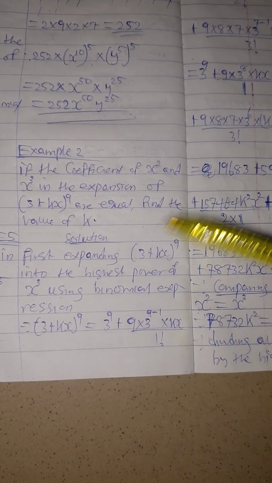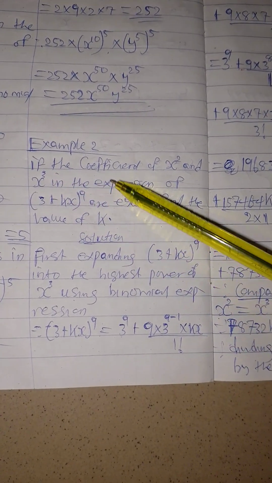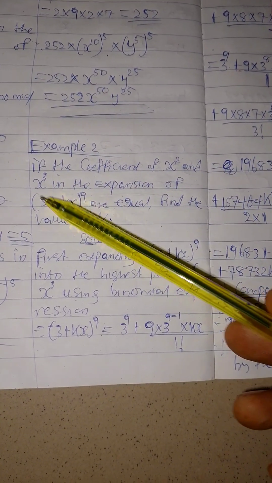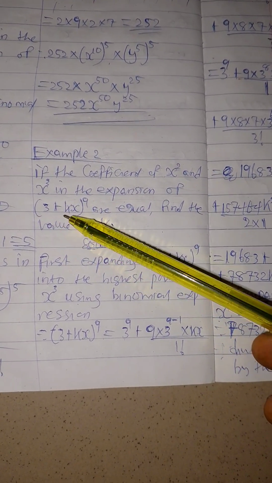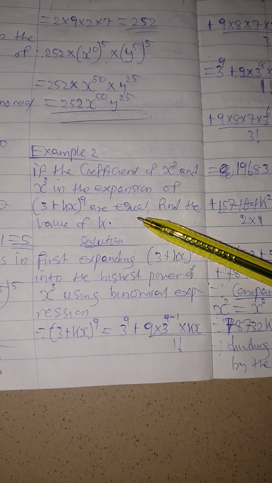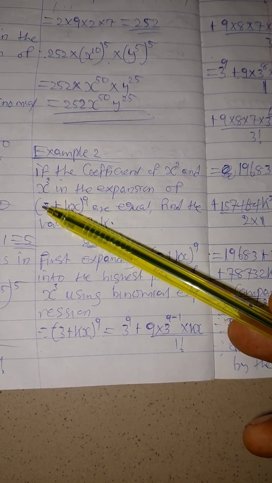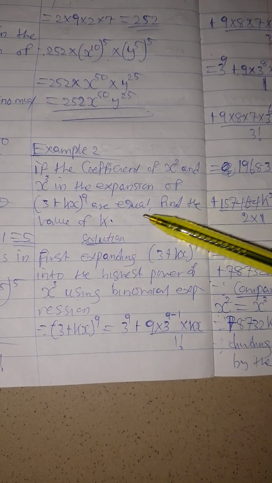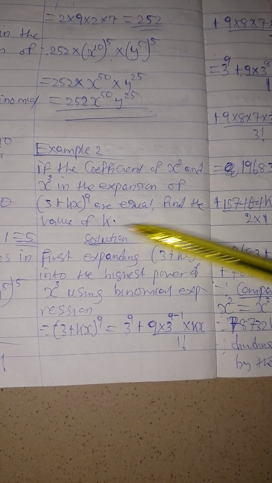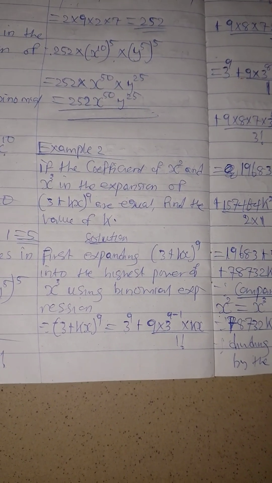So I have question number 2. It says that if the coefficients of x squared and x cubed in the expansion of (3 + kx) all raised to power 9 are equal, you are asked to find the value of k. So how do you solve this question?